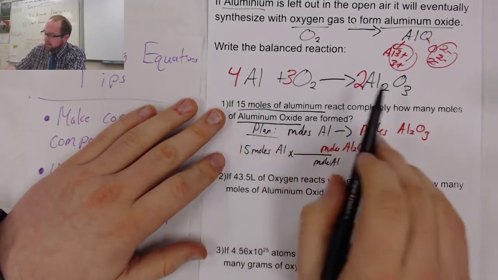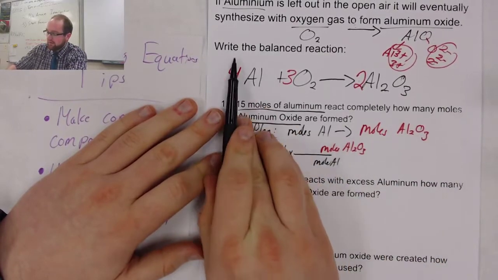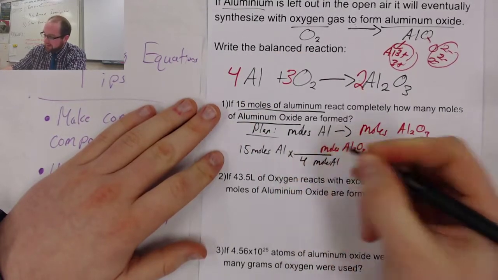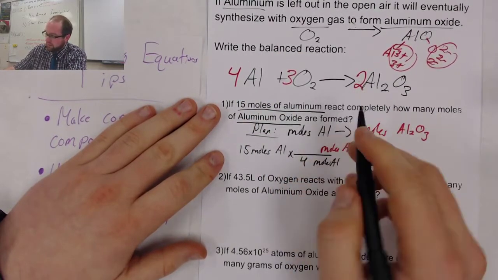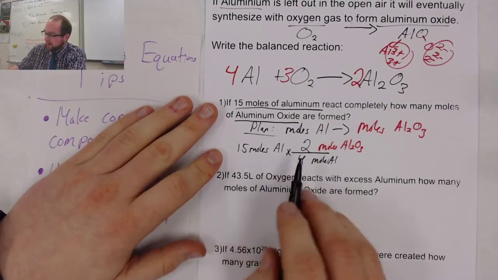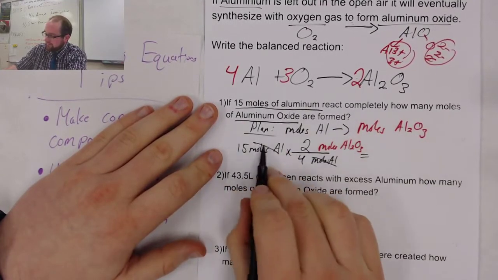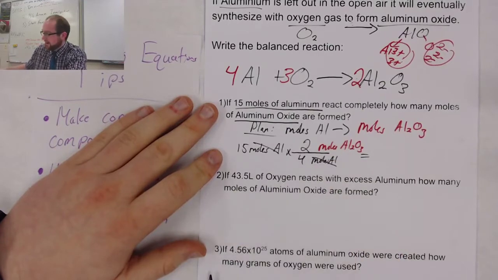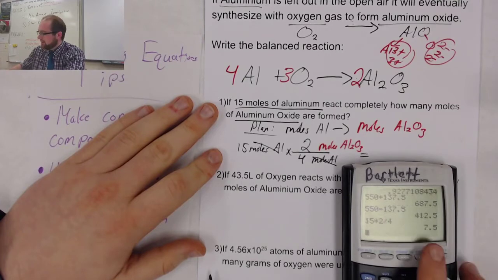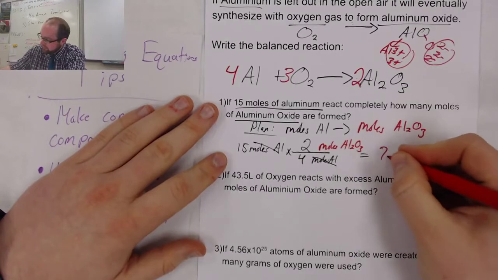Now, I then need to pull in my coefficients from my nicely balanced reaction. Remember, what this is telling me is that for every 4 moles of aluminum, so I'm going to put 4 down here, I get 2 moles of aluminum oxide up there. So the way I'm going to figure out and cancel out my units of moles of aluminum is I'm going to take 15 times 2 divided by 4. My answer is going to be 7.5, and my new unit is going to be moles of aluminum oxide.